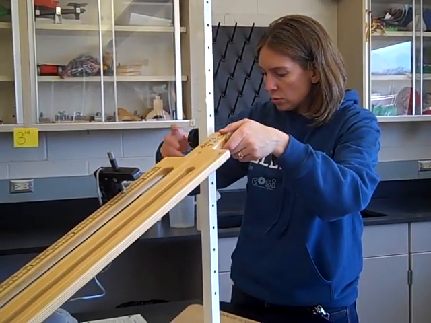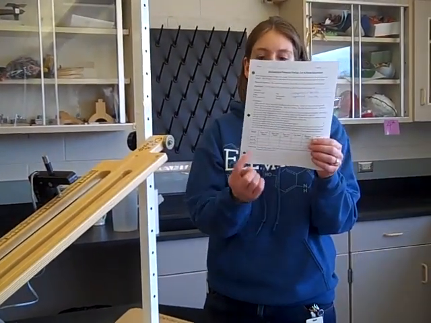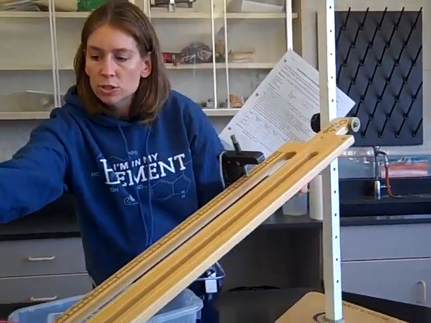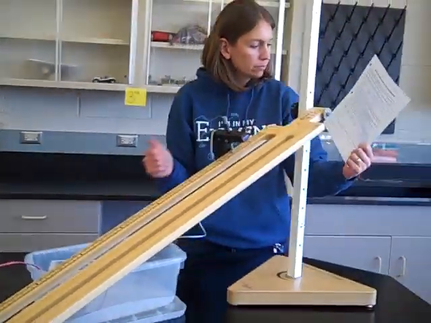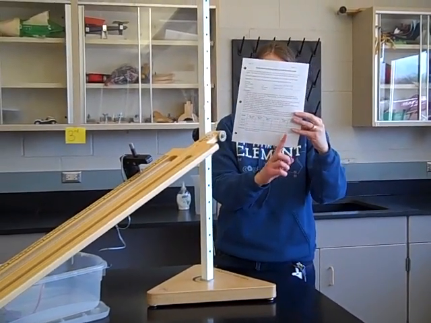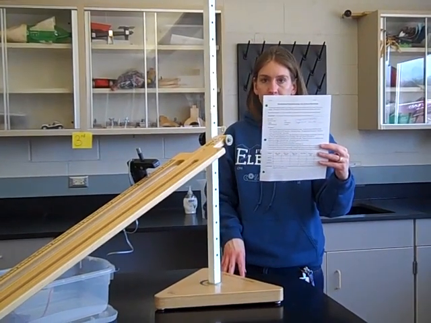Each height, we do 3 trials. We calculate the average for each of those 3 trials. And then you're going to figure out the distance. Obviously, we're going from 10 to 80, so you've got 70 centimeters in there. And then you're going to calculate the speed. Well, it should be 70 centimeters divided by whatever your time is. Remember, speed is distance divided by time.